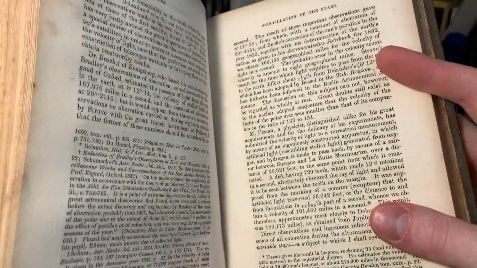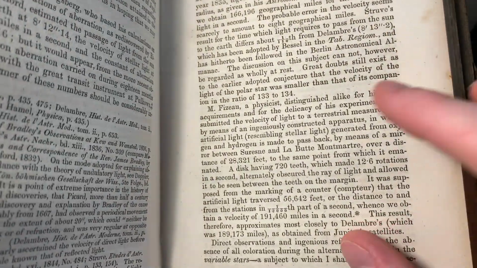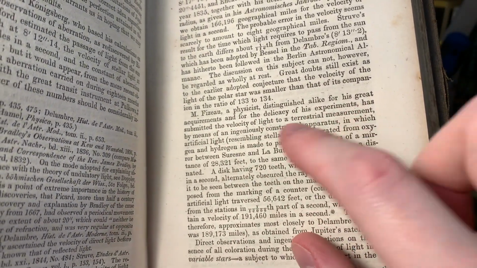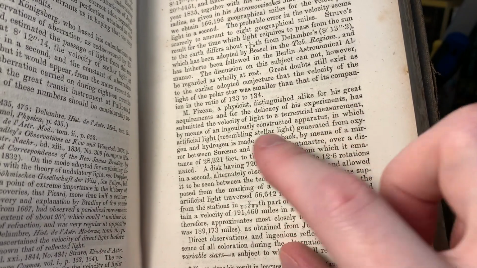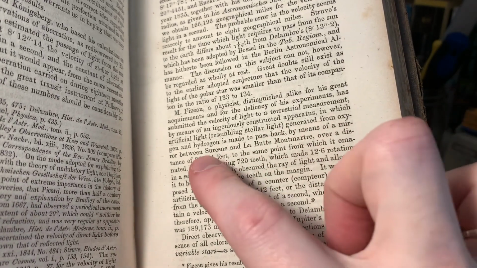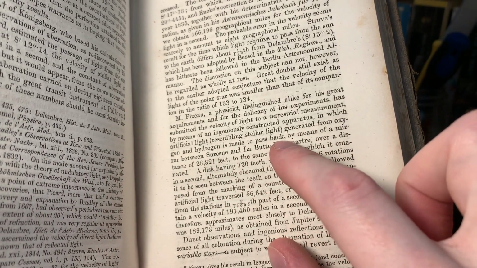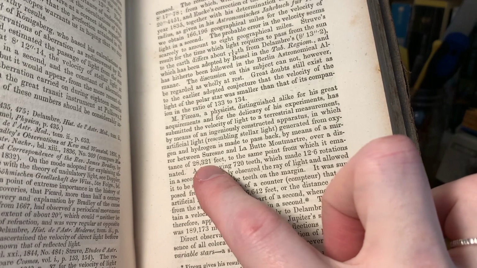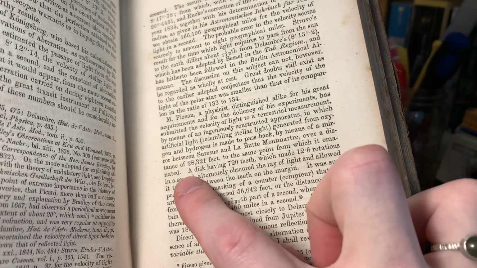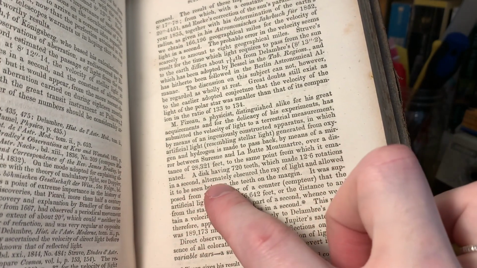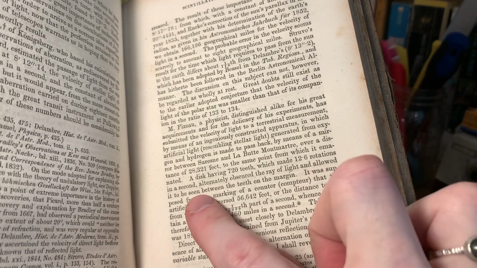There's a section here for the velocity of light. So let's see. A physicist, distinguished alike for his great acquirements and for the delicacy of his experiments, has submitted the velocity of light to a terrestrial measurement by means of an ingeniously constructed apparatus in which artificial light resembling stellar light, generated from oxygen and hydrogen, is made to pass back by means of a mirror between Suresnes and Le Butte-Montmartre over a distance of 28,321 feet to the same point from which it emanated. A disc having 720 teeth, which made 12.6 rotations in a second, alternately obscured the ray of light and allowed it to be seen between the teeth on the margin.